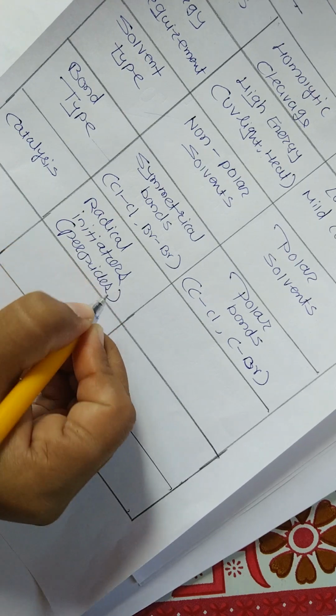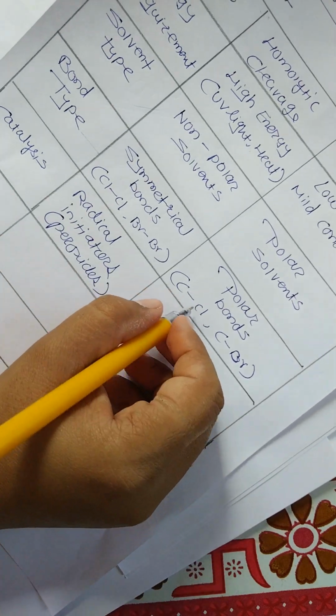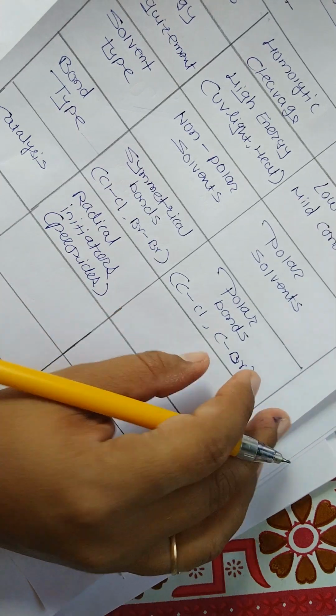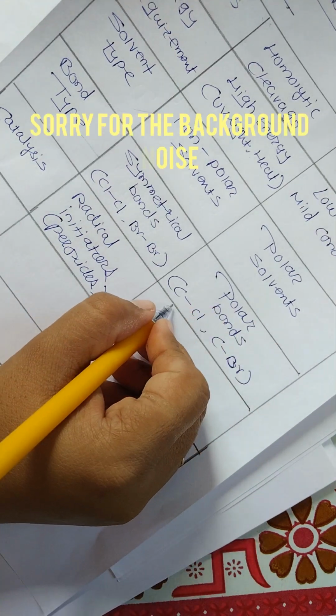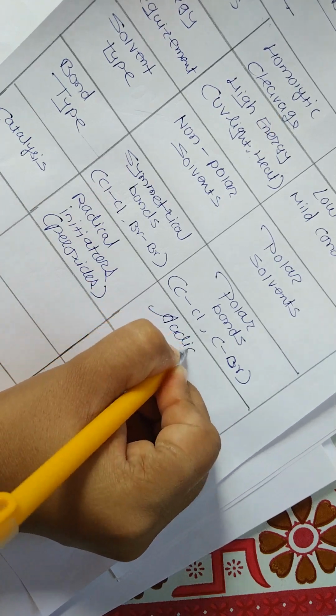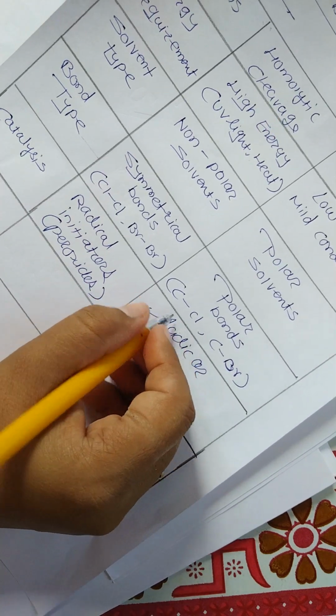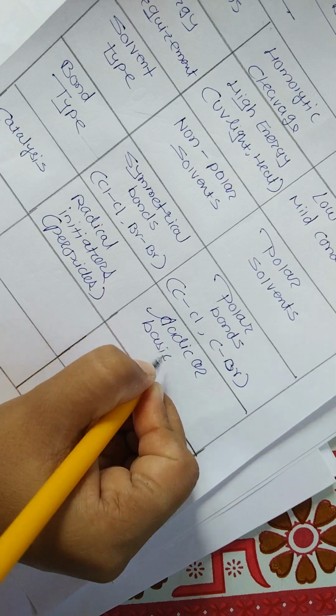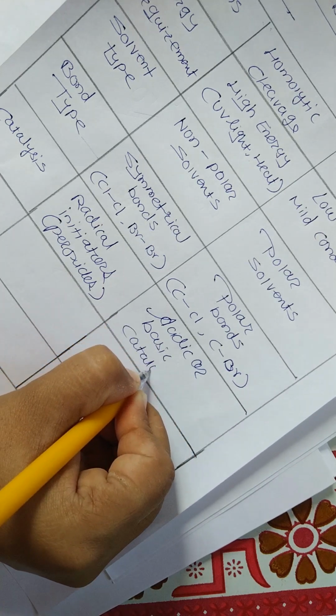Then heterolytic cleavage requires acidic or basic catalysis.